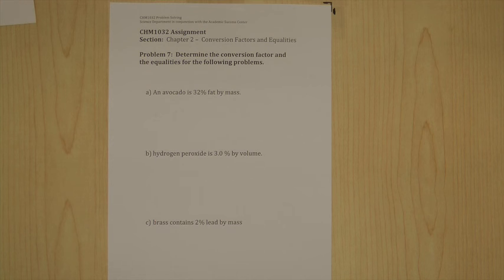Today's problem is all about determining conversion factors and equalities for the following problems, and let's take a look at them real quick. Avocado has 32% fat by mass, hydrogen peroxide is 3% by volume, brass contains 2% lead by mass. So all three questions have one thing in common.